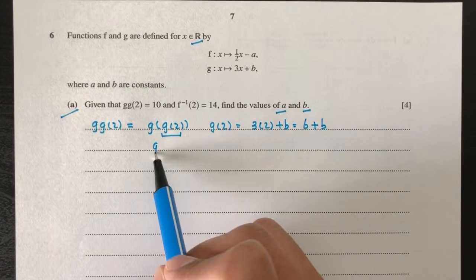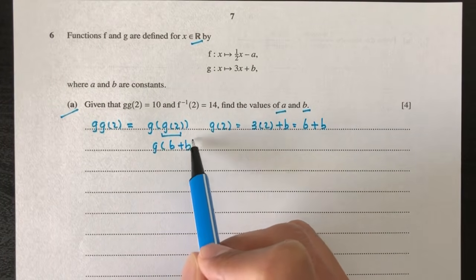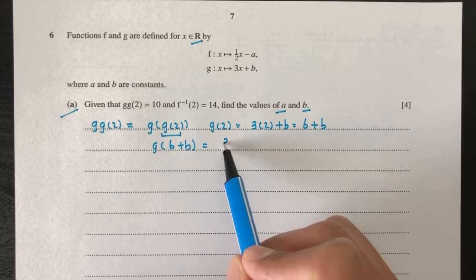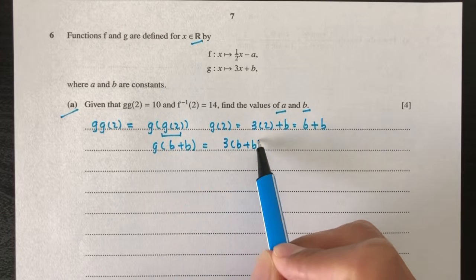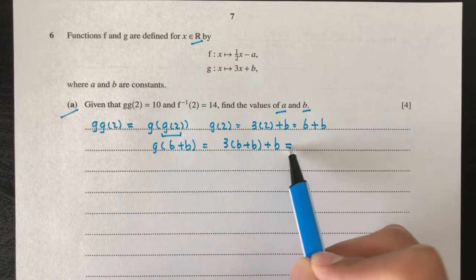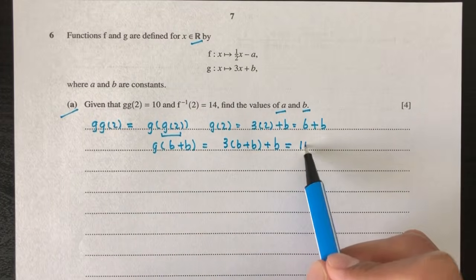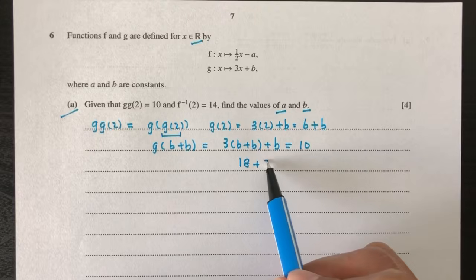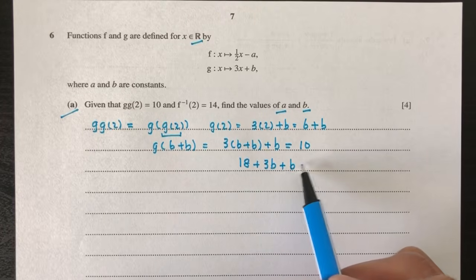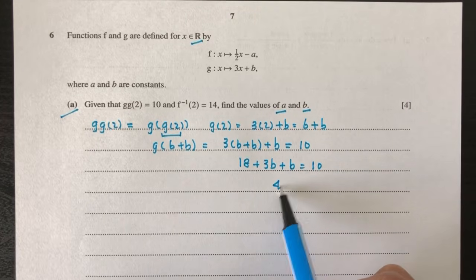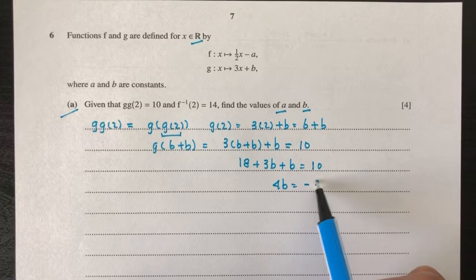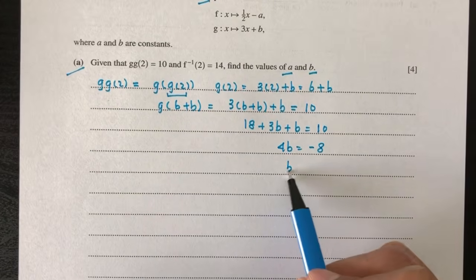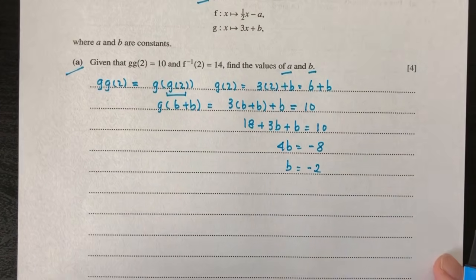So g of 2 is 3 times 6 plus b, equal to 10. That will be 18 plus 3b plus b equal to 10. So 4b equals minus 8, so b will be minus 2.